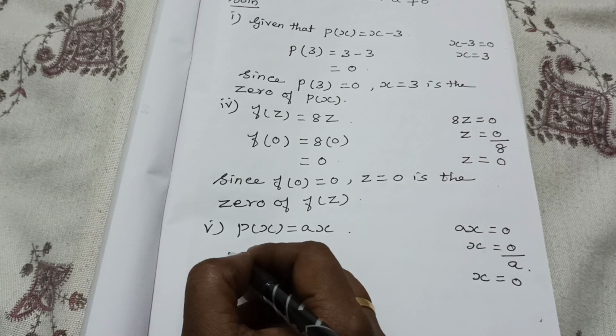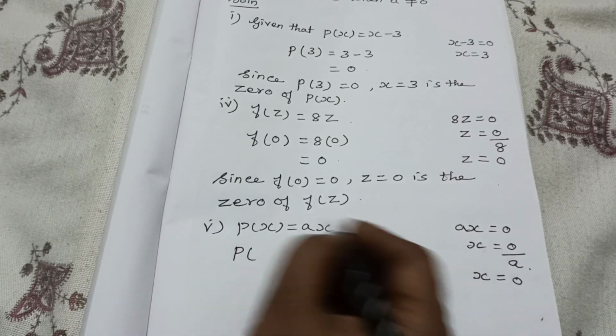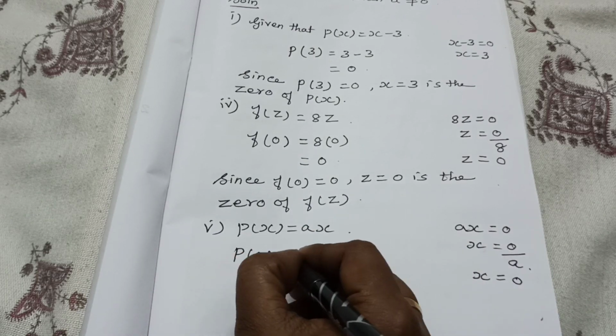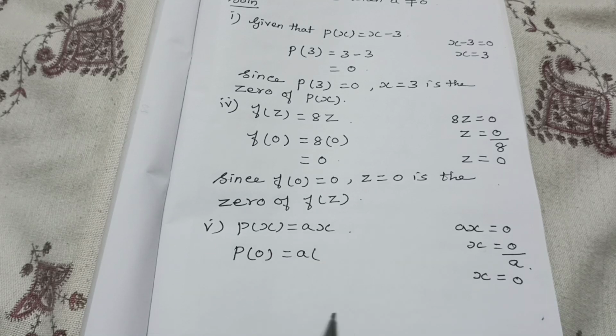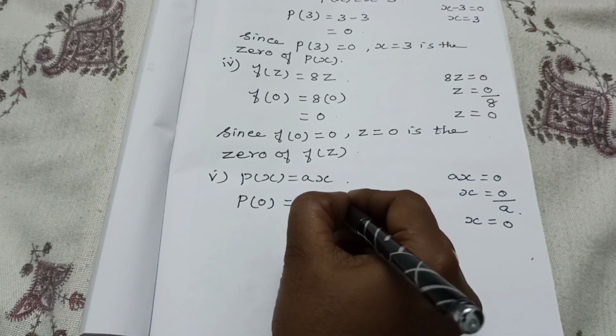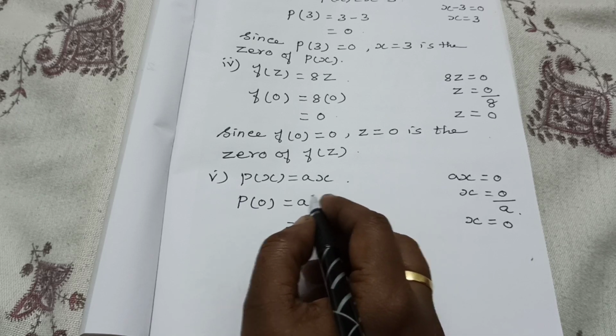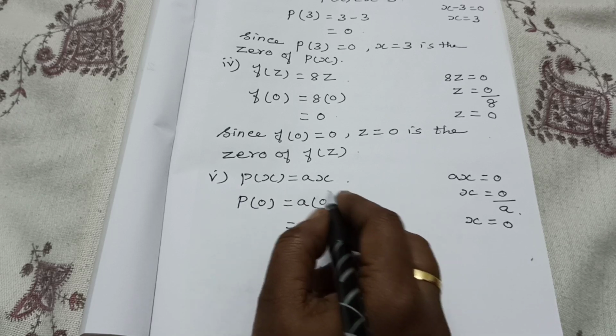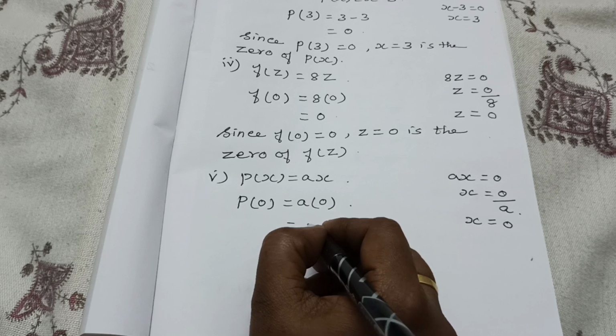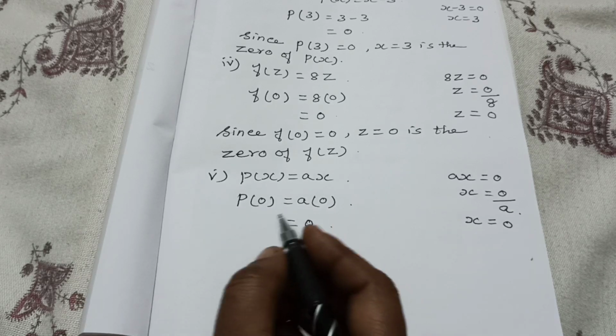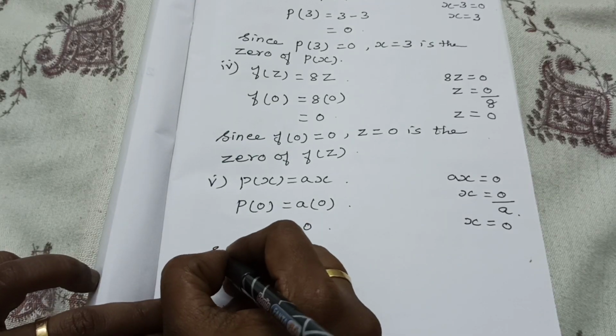Okay. Therefore P of x place we have to substitute this 0 here. Then equal to a into what? 0. Equal to a into 0 is any numbers into 0 is what? 0. Any letter into 0 also 0 only. Okay. Then how we can write the answer?